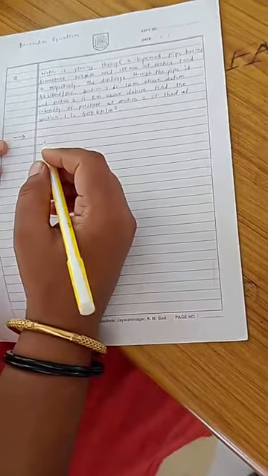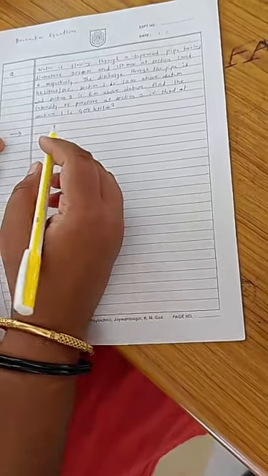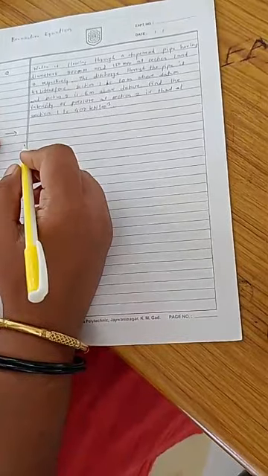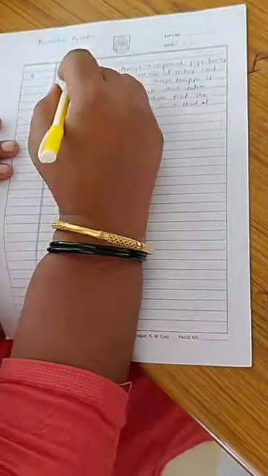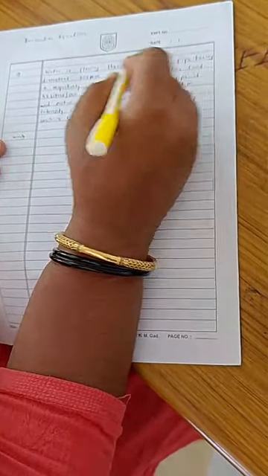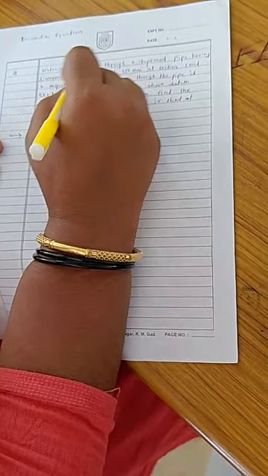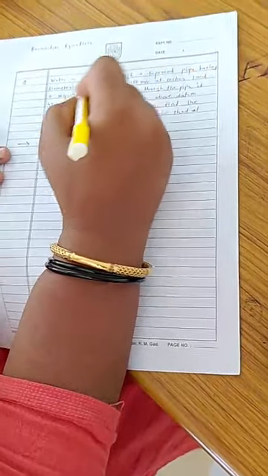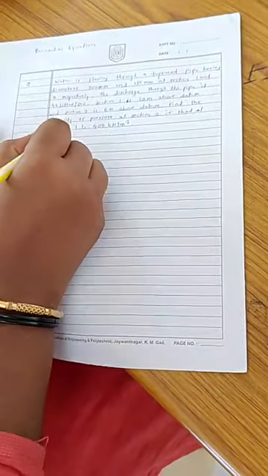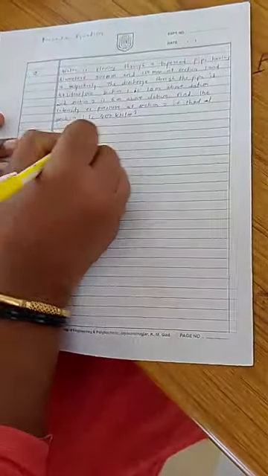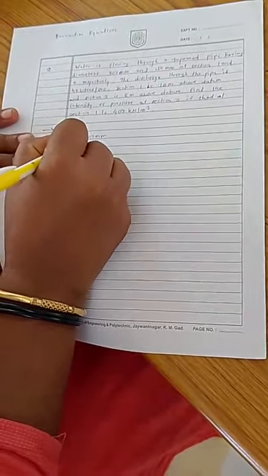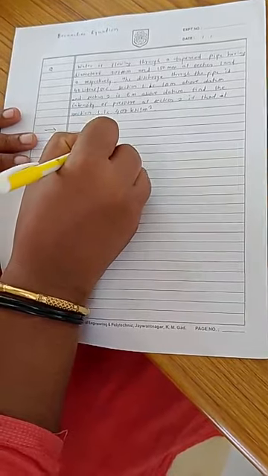Today we will calculate the discharge and velocity by using Bernoulli's equation. So there is one problem which we are facing to solve. Water is flowing through a tapered pipe having the diameter. D1 is given here as 300 mm. D2 is given here as 150 mm.